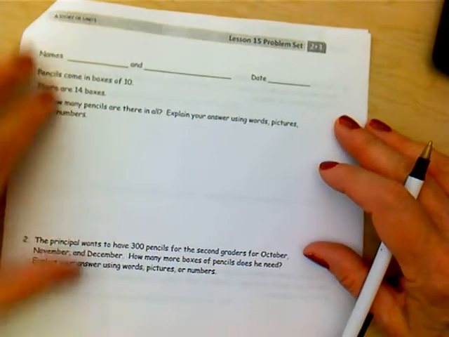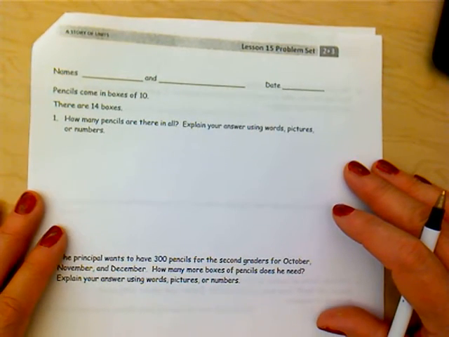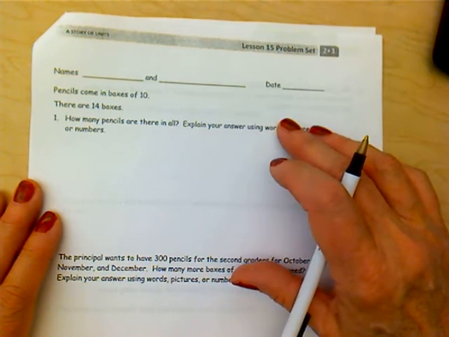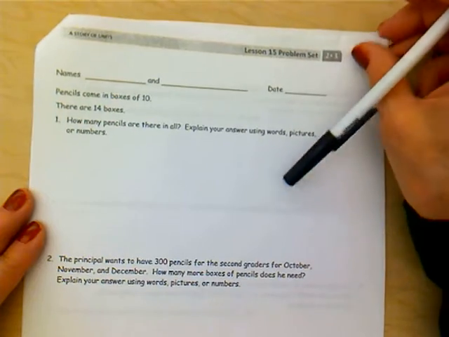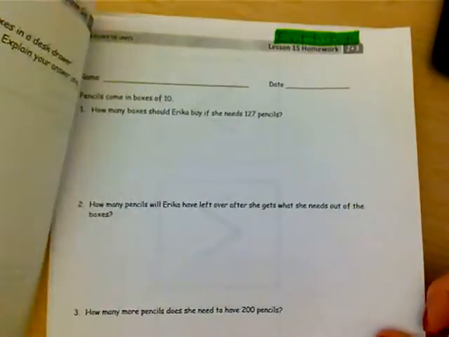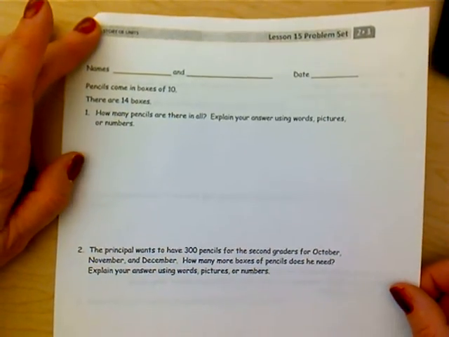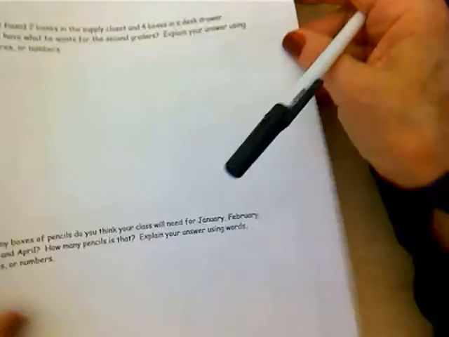Okay, and then after you've watched the Eureka video, the professionally made one, you are going to do problem set 15. It will be very easy to understand after having watched that video. Actually, she is doing problem set 15 with you on the video, so you'll need to have that ready to go.